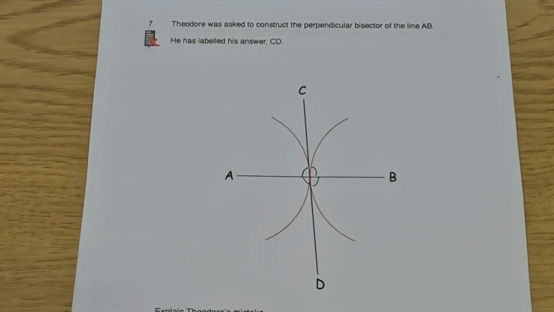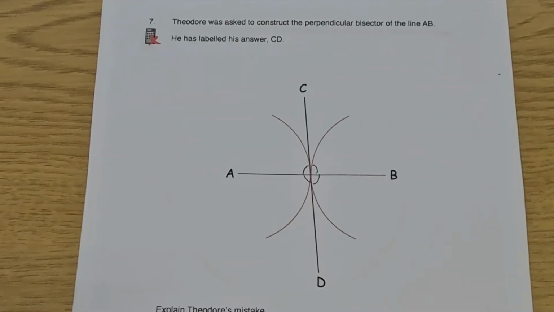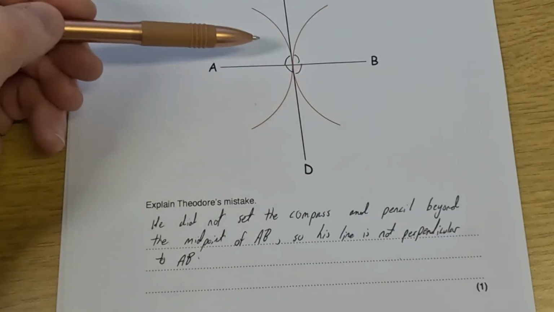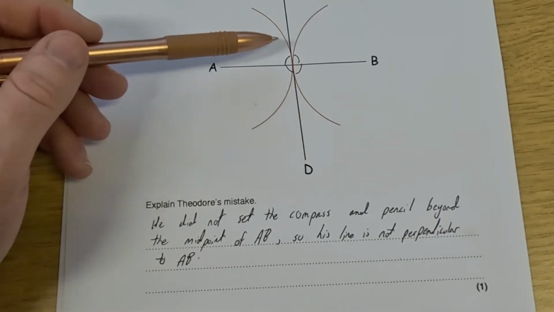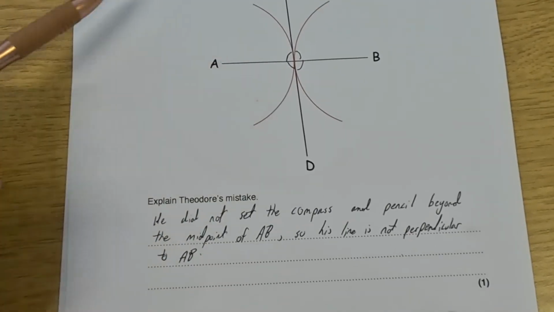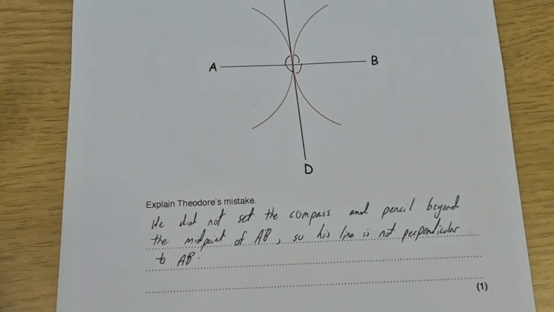So let's explain that. He didn't set the compass and pencil over halfway. He did not set his compass and pencil beyond the midpoint of AB. So whenever he made his arcs, they didn't intersect above and below the line. So that means that his line is not perpendicular to AB. Whenever he drew that line CD, it's not perpendicular to AB. Okay, let's have a look at our next question, question number 8.